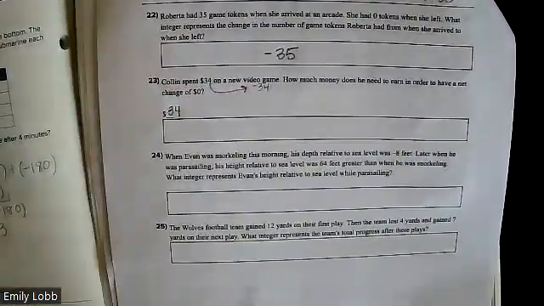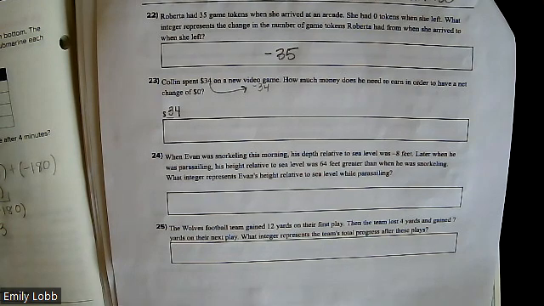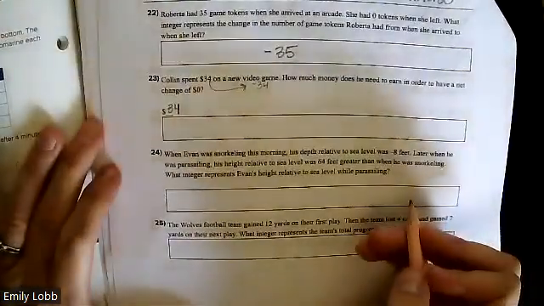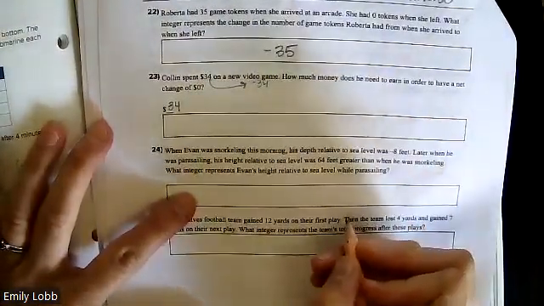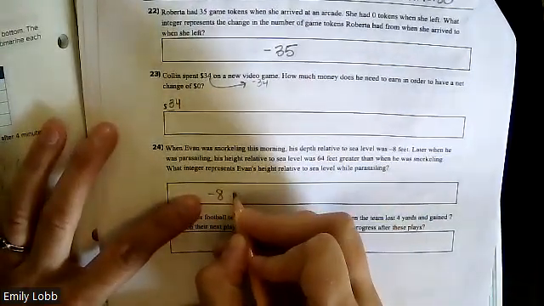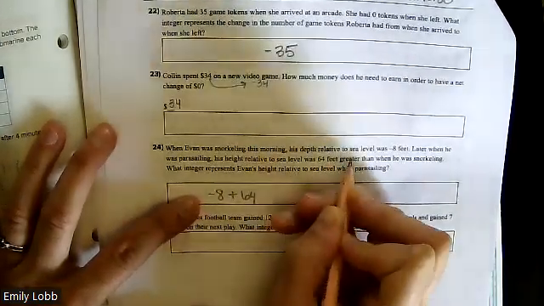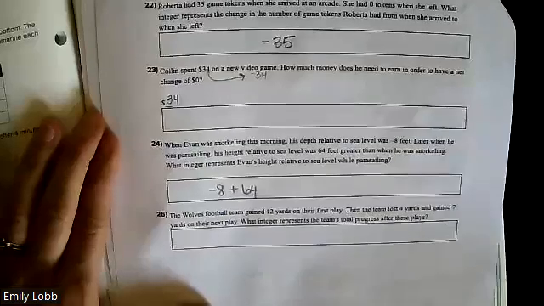When Evan was snorkeling this morning, his depth relative to sea level was negative 8 feet. Later, when he was parasailing, his height relative to sea level was 64 feet greater than when he was snorkeling. So if we are combining these two, we would say negative 8 plus 64, right? Because it's 64 feet greater. So we're adding them.